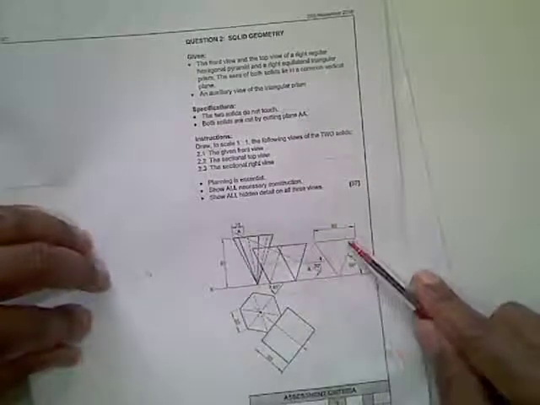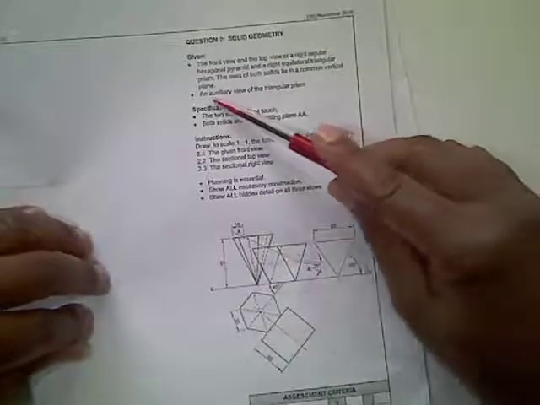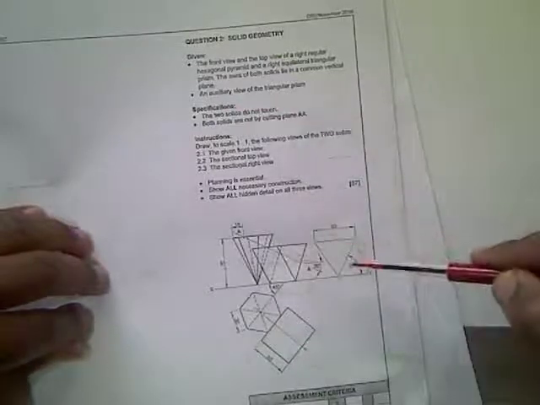That is why you see a hidden detail. The other point is at the bottom. This one, you see it as a straight line there. But here it helps you to see the top. It helps you to see the true shape of this prism, equilateral prism. Now, auxiliary view of the triangular prism. There is a view.